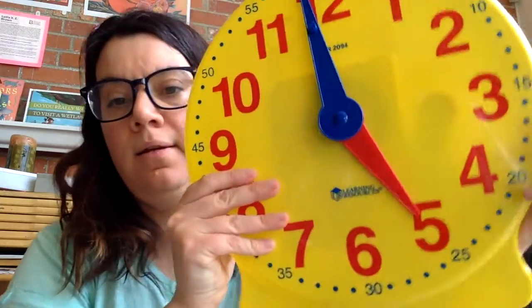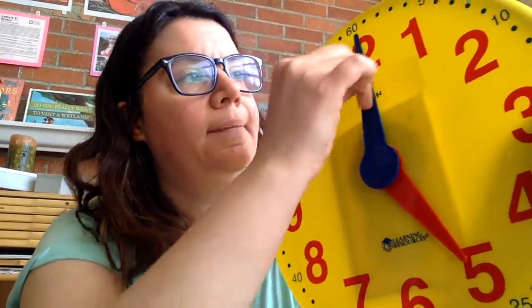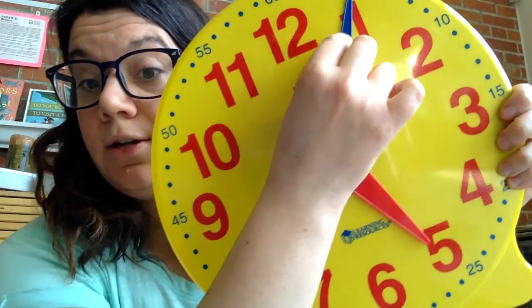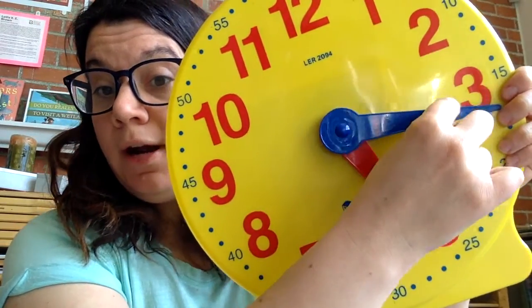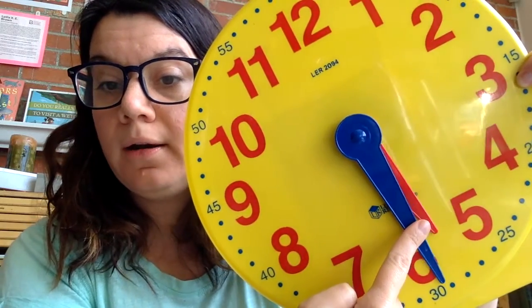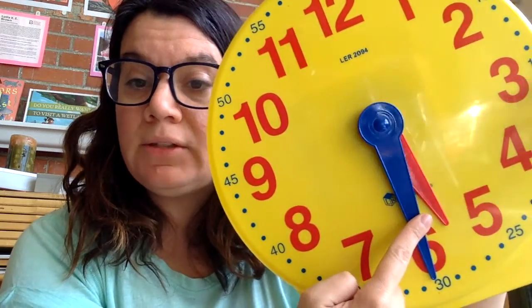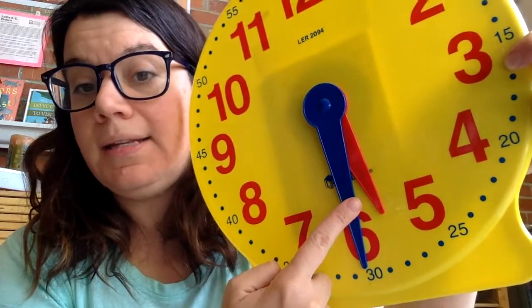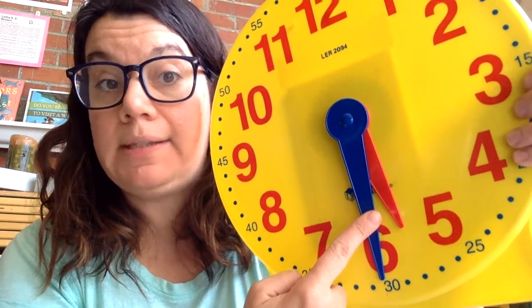Because that minute hand is moving too, so I'll show that to you again. Go back up to 5 o'clock here. So as our minute hand goes around, you can see the hour hand is also moving. It's just moving slower. So when we get to 5:30, you can see that the hour hand is halfway between 5 and 6.